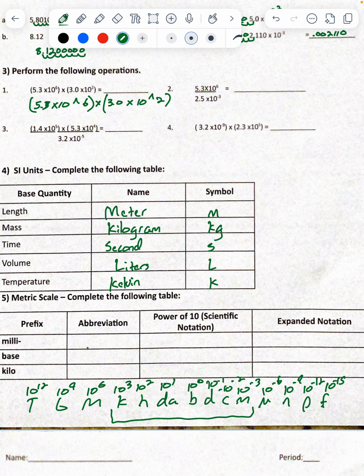Okay, so if I was doing milligrams, it would be mg. In power of 10 notation, it would just be 10 to the negative 3. Now if you were doing a base, let's just say our base is 1, and you have milli, 1 milligram. So 1 gram equals 1,000 milligrams, because milli are small. It takes 1,000 milligrams to make 1 gram, so my expanded notation would look like 0.001, because it takes 1,000 of them to fit in 1 gram.